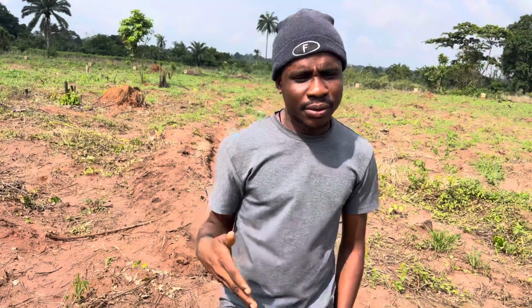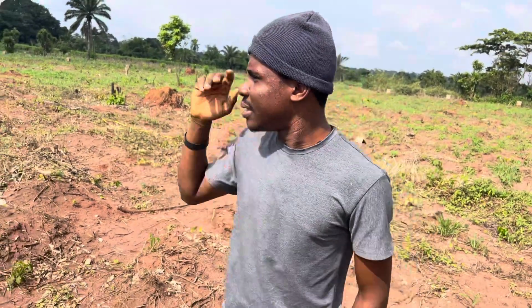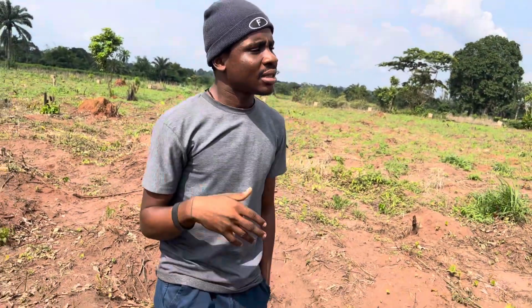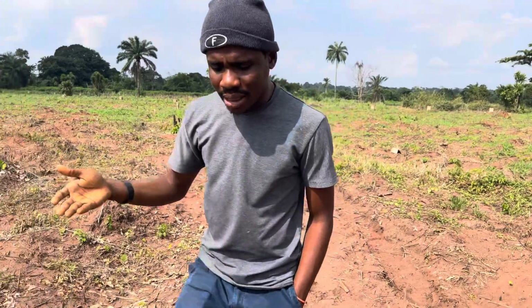Maybe in the next 3 weeks, we'll be transplanting our grapes. The area for the grape is already ready that side. This is virgin land, 100% virgin land. That's why before we cultivate here, 1, 2, 3 years, that is when all these stumps will go.